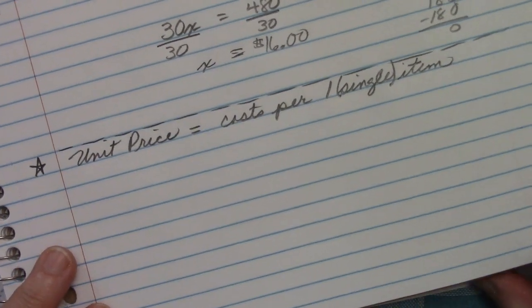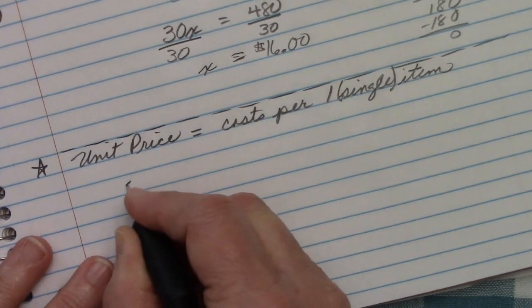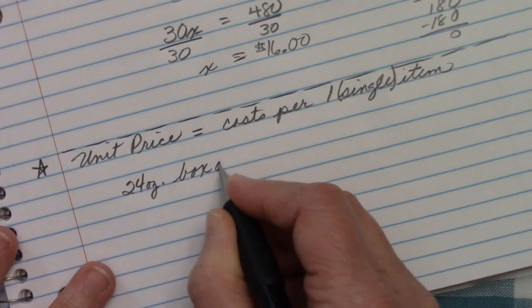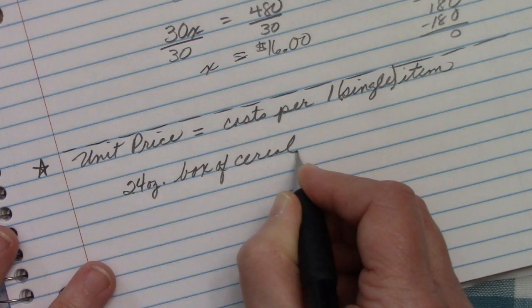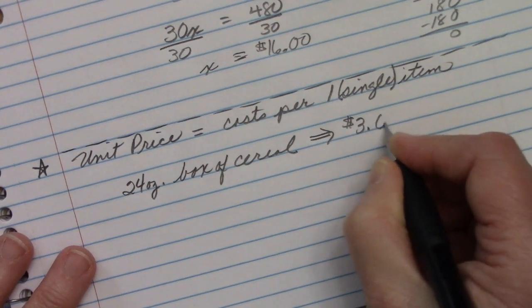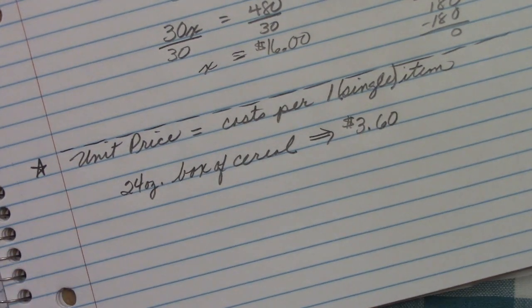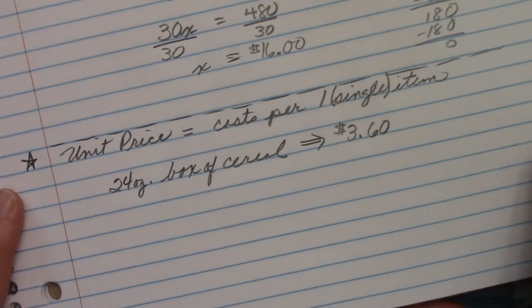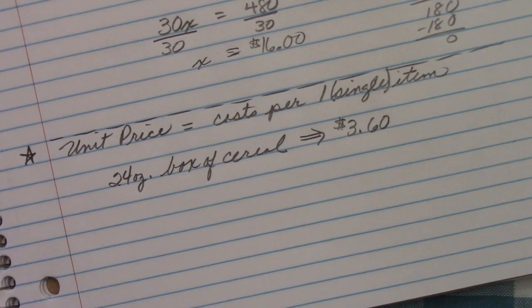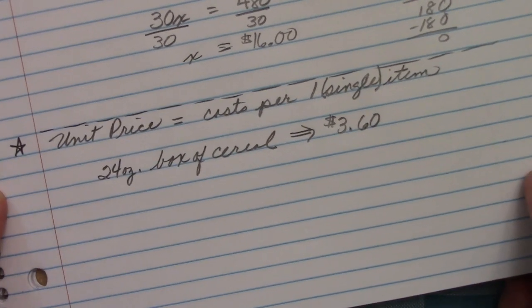So, what is the unit price of a box of cereal? If we have a 24-ounce box of cereal, and the box of cereal costs $3.60. What's the unit price? And why would that be important? Well, so that I can compare. Is the 24-ounce box of cereal going to cost me less money than the 32-ounce box or the 48-ounce box? Is quantity a difference? Or what about if I only want to buy an 8-ounce box of the same cereal? Which one is going to be the better use of my money?